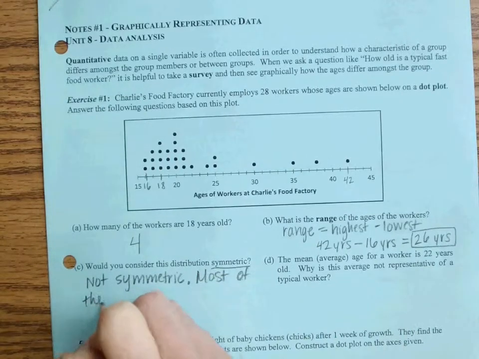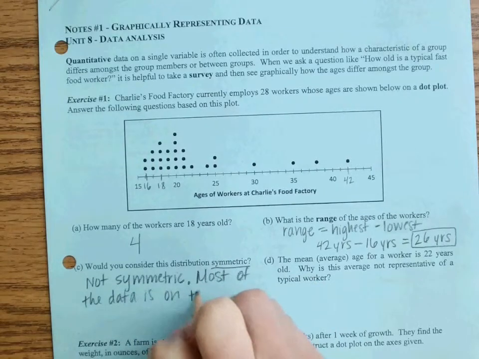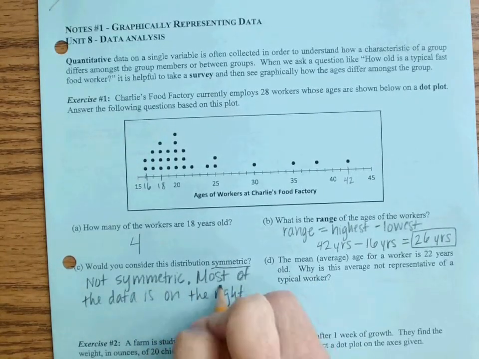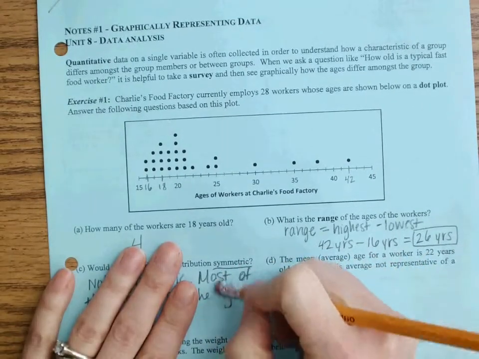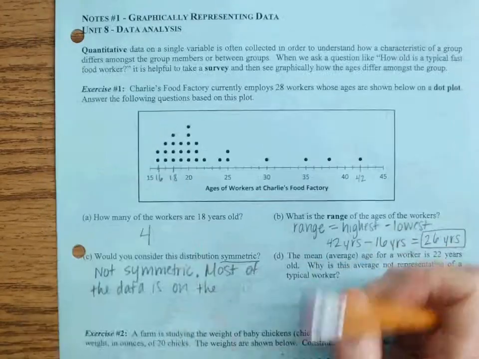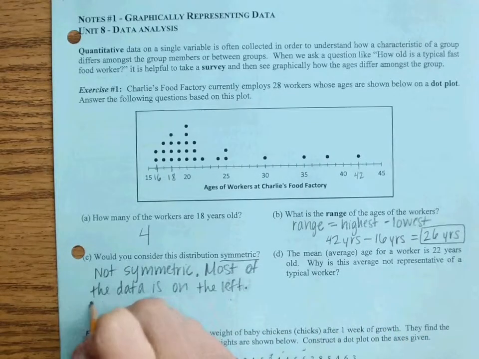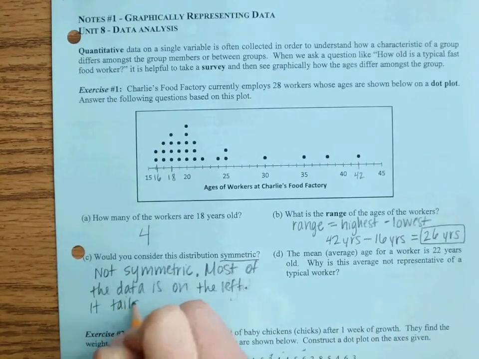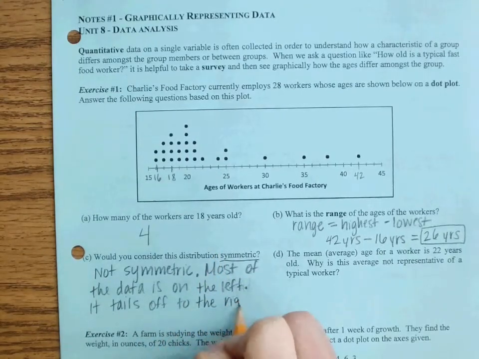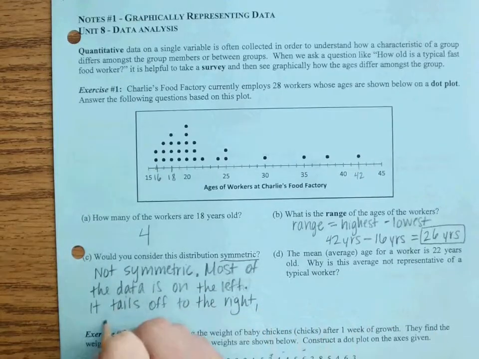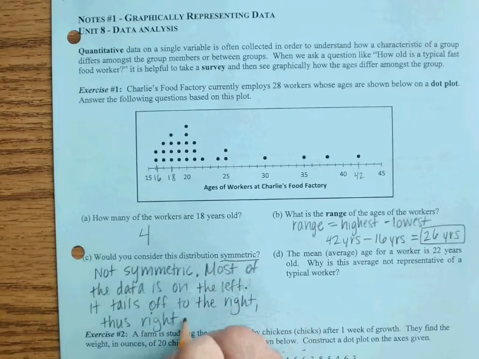Most of the data is on the left. I guess I should get my directions accurate. There we go. Thinking ahead. So we're going to finish by saying it tails off to the right. Thus, we'll go ahead and call it right skewed.